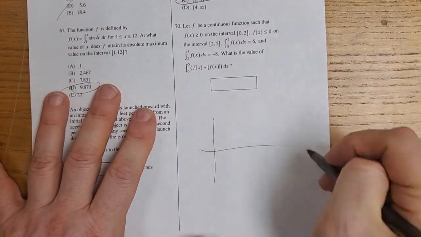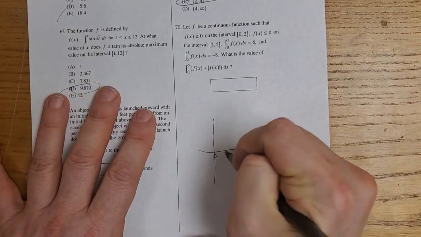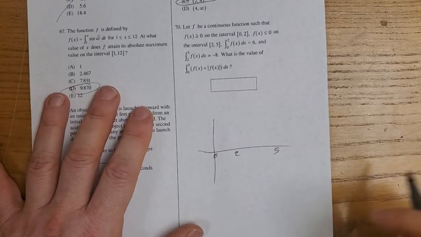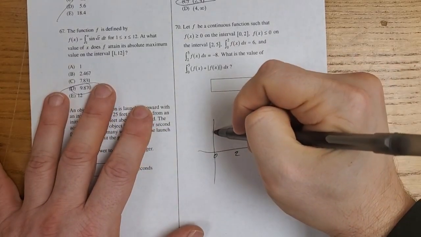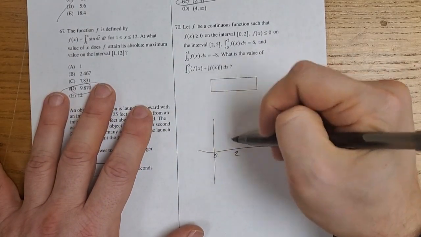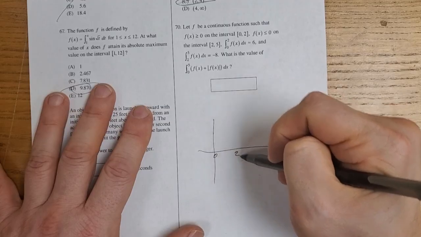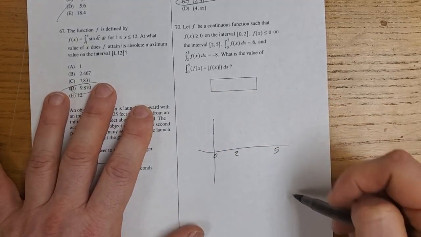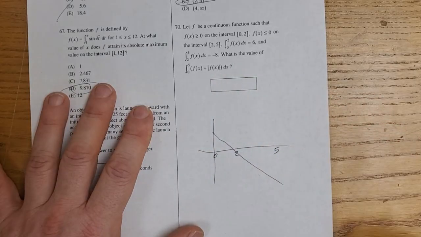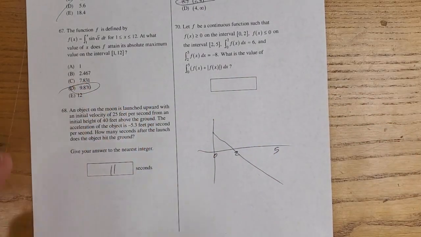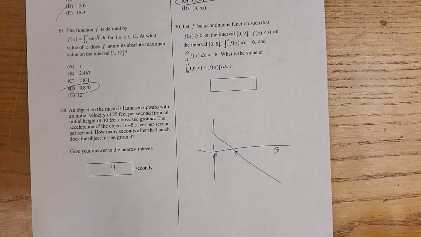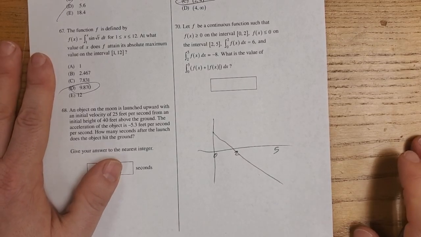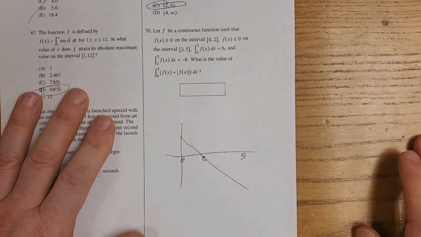So from 0 to 2, it's positive. I'm going to draw a little graph here. 0, 2, and 5. And so from 0 to 2, it's some kind of positive value, but then obviously it switches from positive to negative at 2, and then stays negative at least out to 5. So I drew a straight line. We don't know for sure if it's a straight line. It could be curved. The shape doesn't really matter because what it tells us doesn't involve the shape.